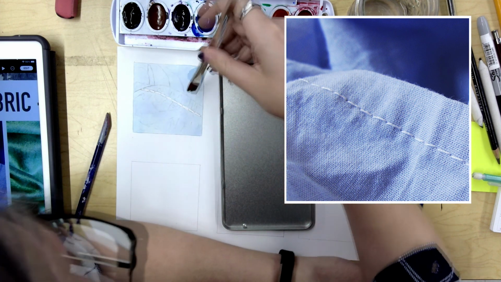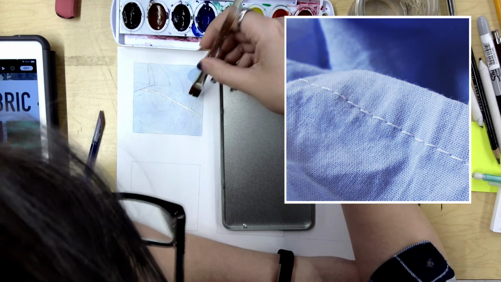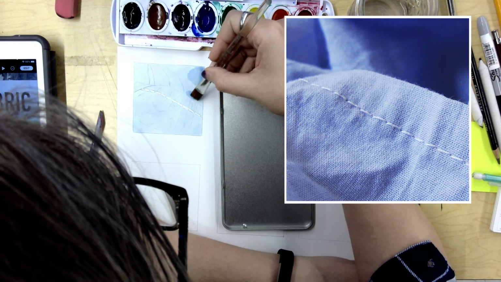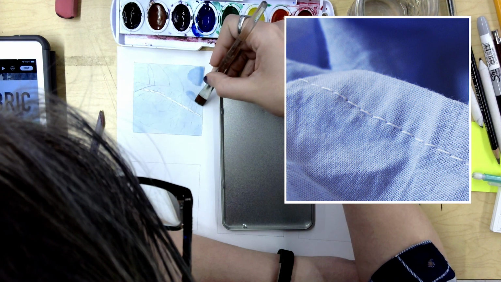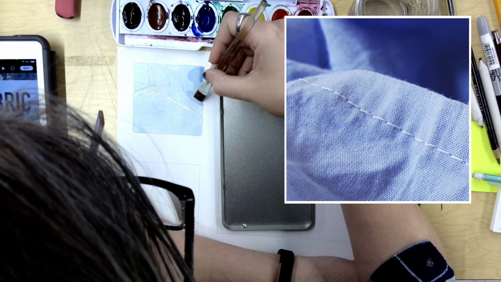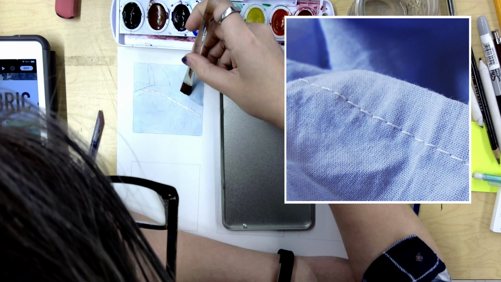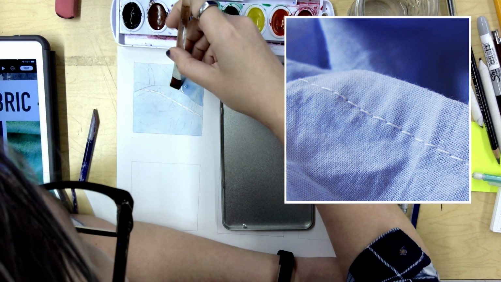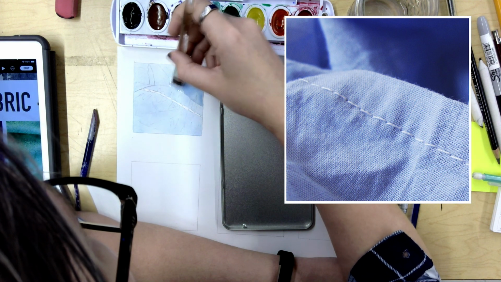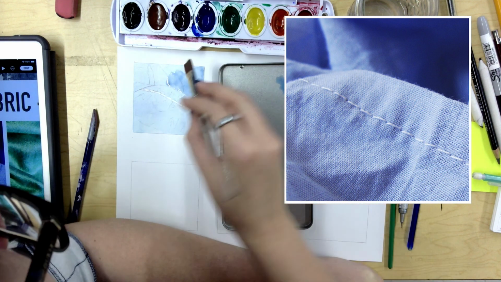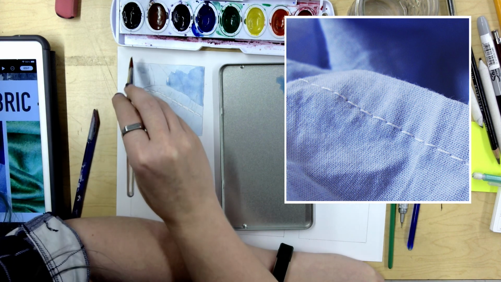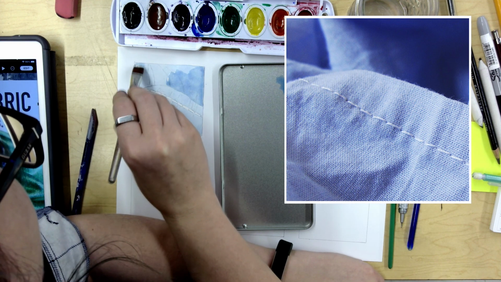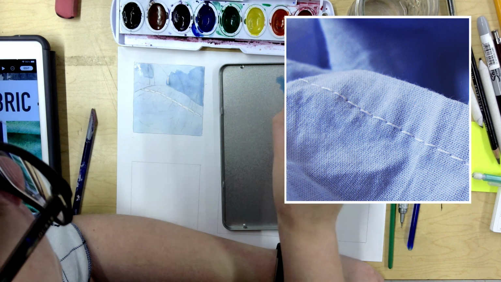And so with this, I'm working backwards. Well, not necessarily backwards, but generally with pencil, you might work from dark to light and blend it out.